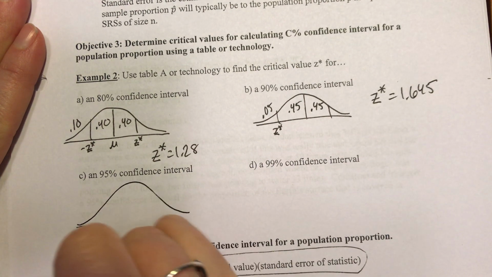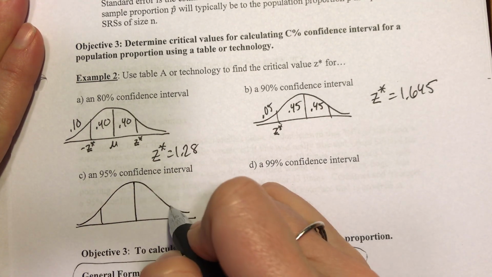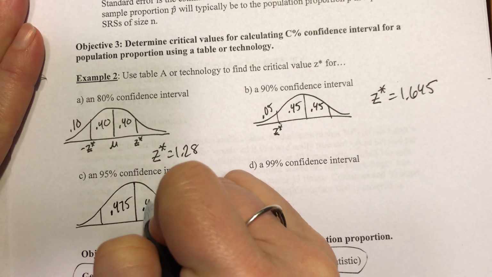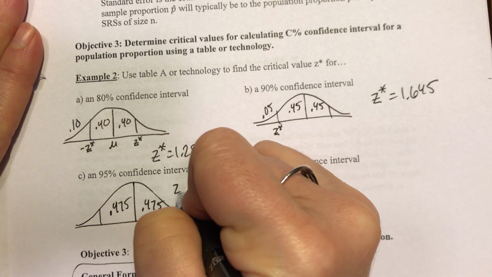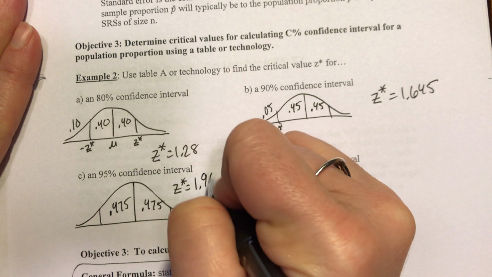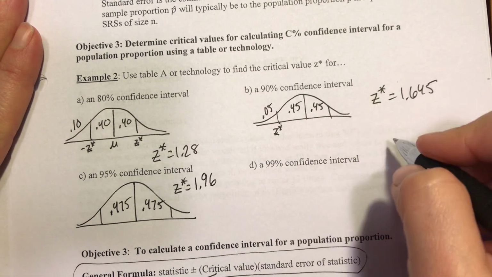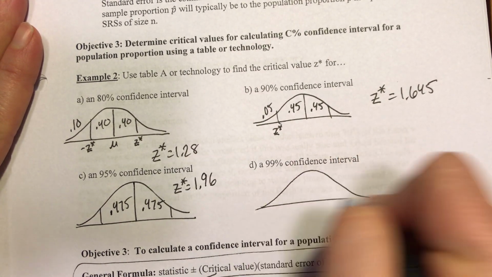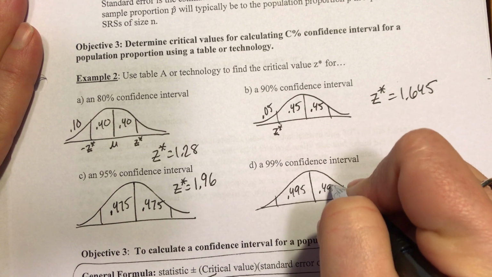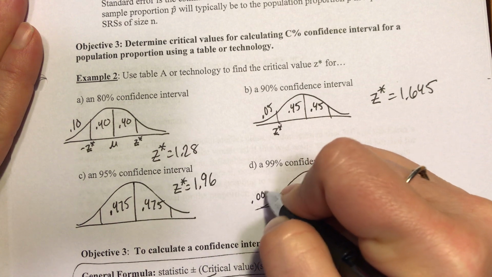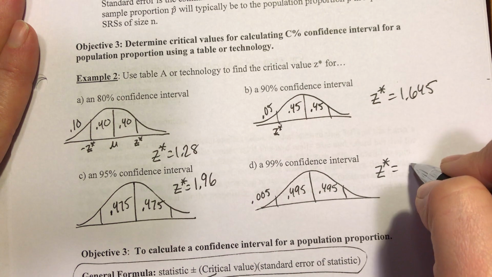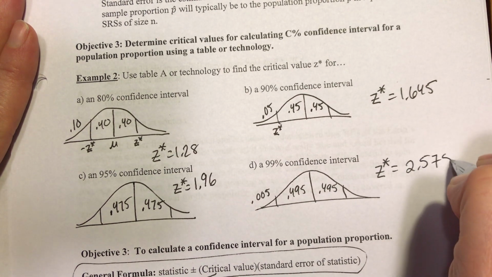95% confidence interval. You can figure out, take 95, cut it in half, you're going to get 0.475 and 0.475. Your z-star for a 95% confidence interval for proportions will always be 1.96. And for 99, you would have 0.495, 0.495 here for your areas. Be careful, that would be 0.005 for this tail. And a 99% confidence interval is always going to give you a z-star of 2.575.